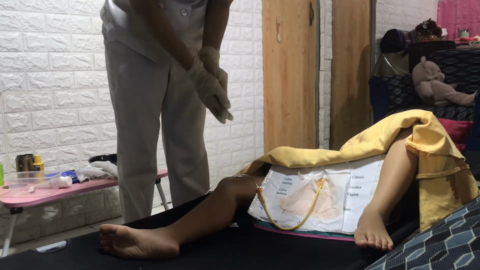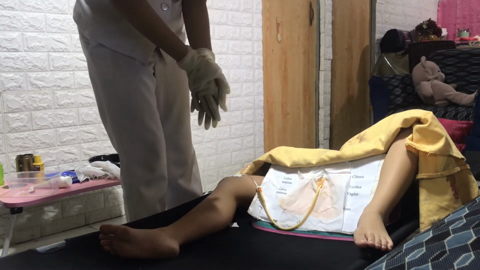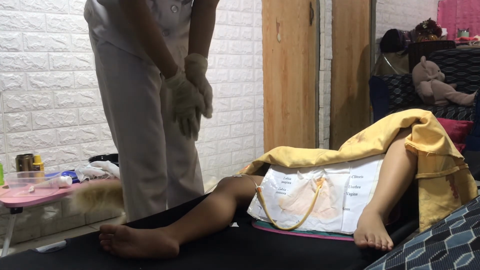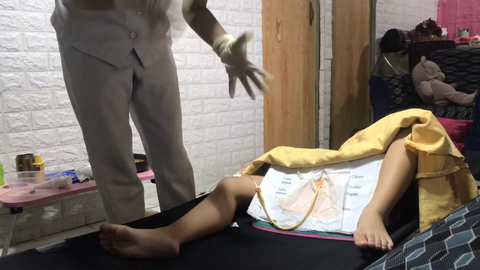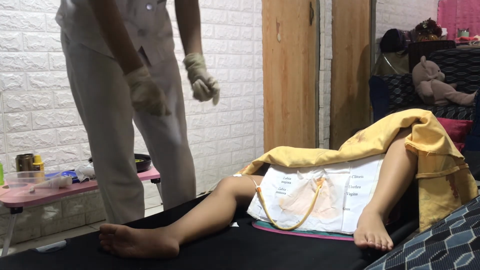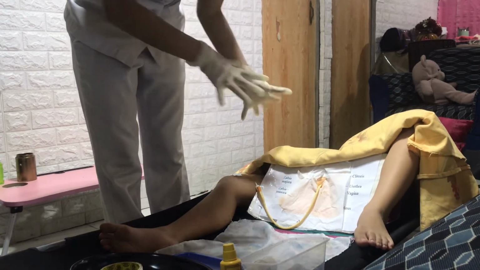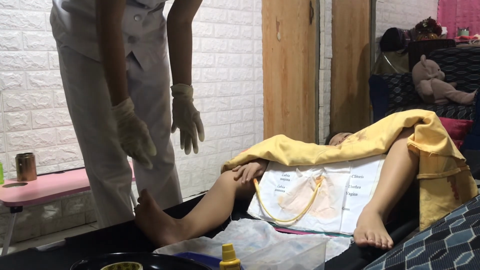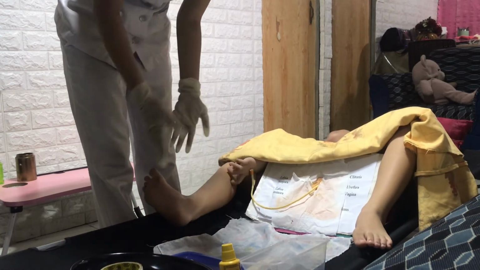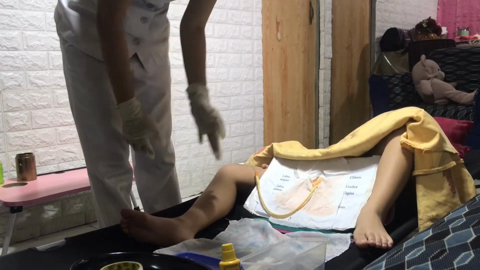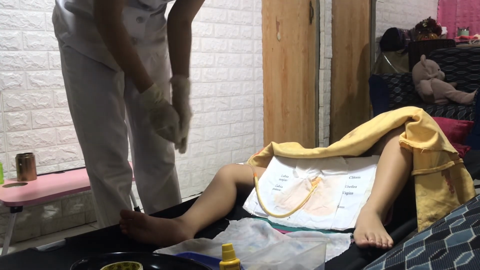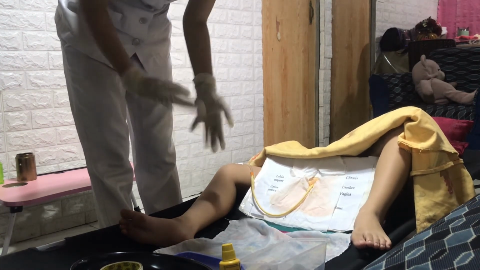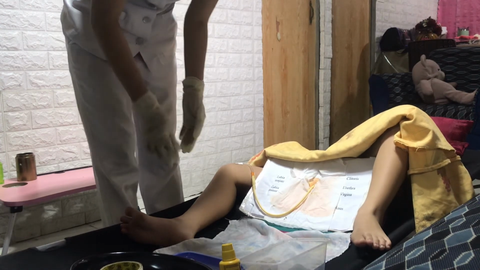We need to assist the client to a comfortable position, to provide comfort and safety. Then do aftercare and replace all the equipment to its proper places. Again, the rationale for this is to prevent contamination.